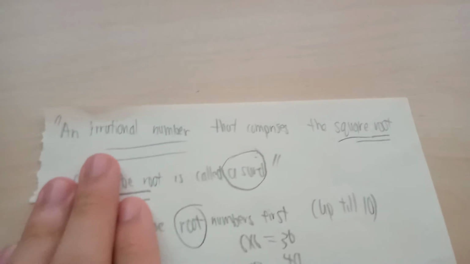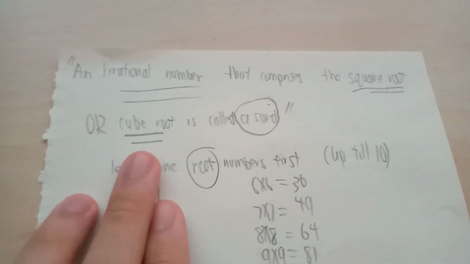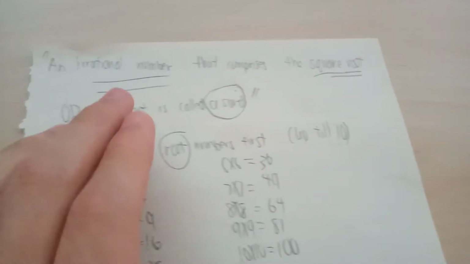Today what I'm gonna cover is what I call surds. Okay, so first things first, let's define what is a surd. An irrational number that comprises of square root or cube root. Okay, this is called a surd.